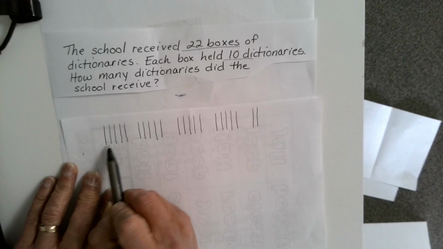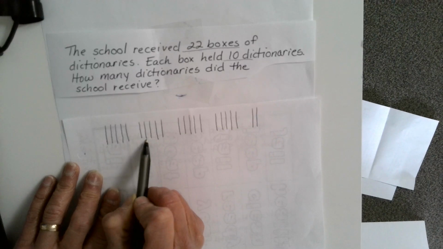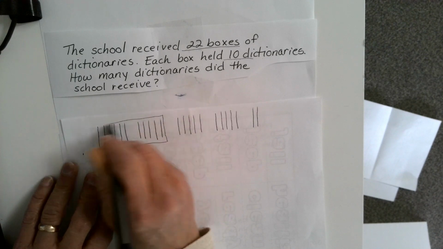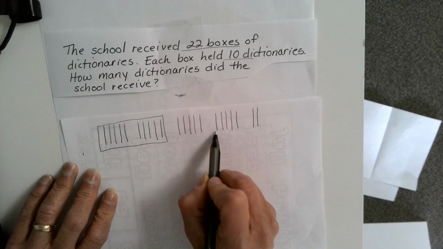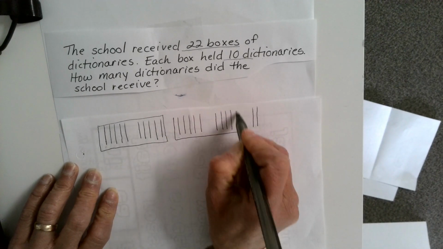So I have 10, 20, 30, 40, 50, 60, 70, 80, 90, 100. So here would be 100 dictionaries. 10, 20, 30, 40, 50, 60, 70, 80, 90, 100. Here's another 100.